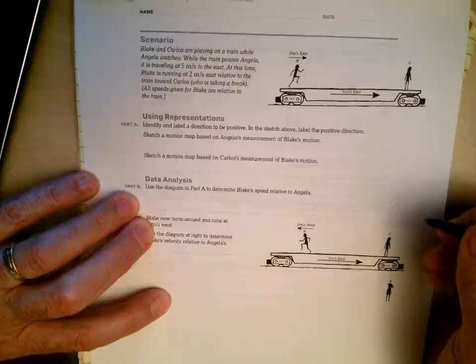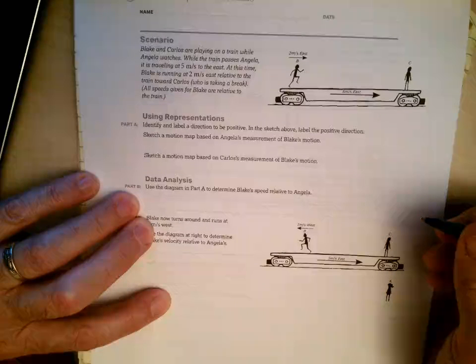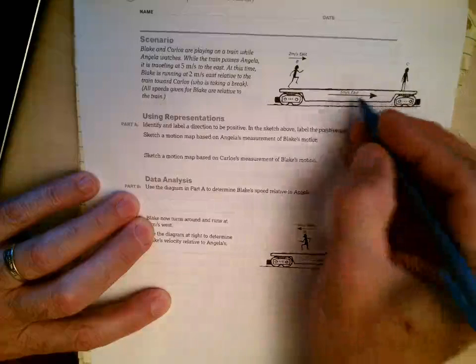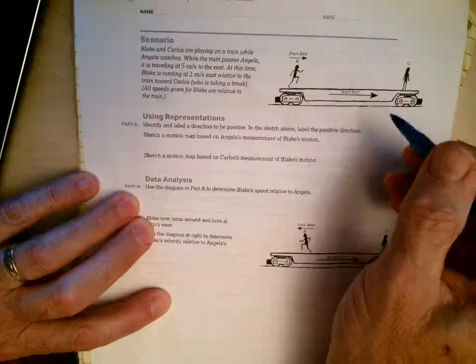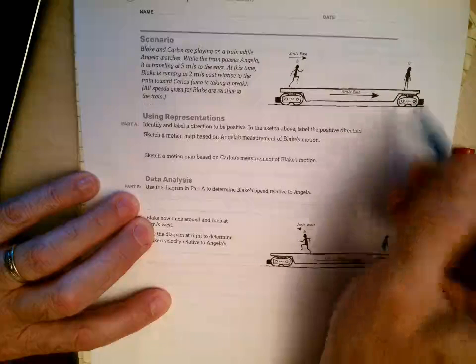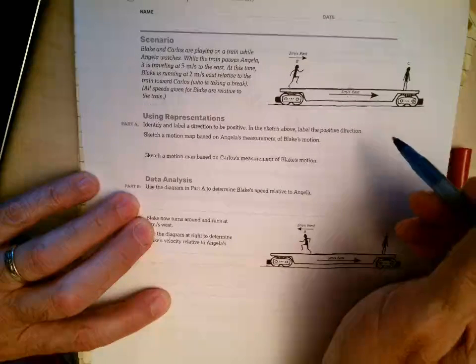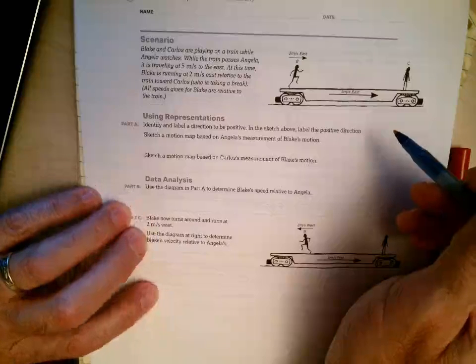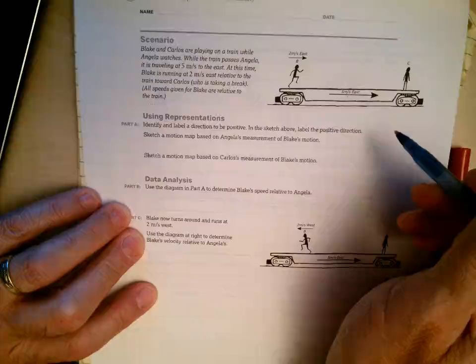Alright, Blake and Carlos are playing on a train. That's great. Angela watches. Angela's the smart one. Well, the train passes Angela. It is traveling at 5 meters per second east. At this time, Blake is running 2 meters per second east, relative to the train toward Carlos, who is taking a break, or being safe. All speeds given for Blake are relative to the train.